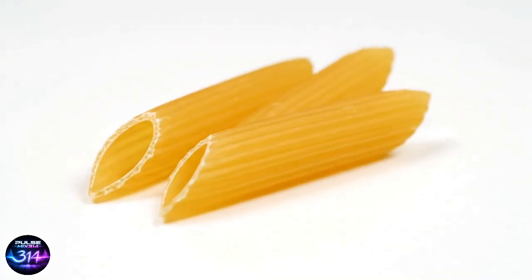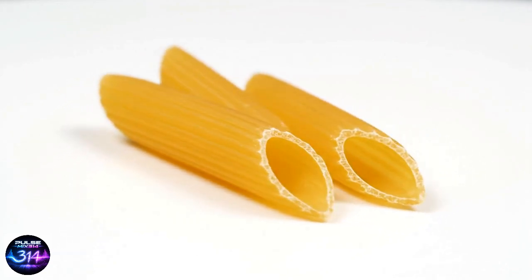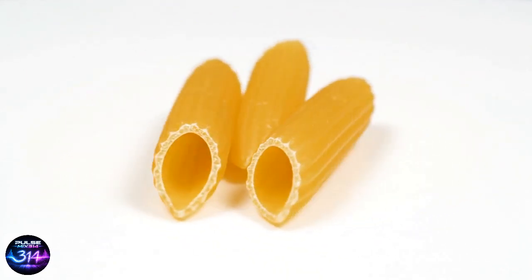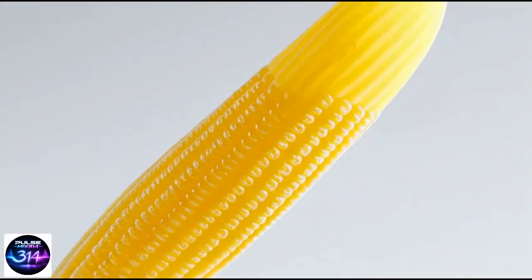Fusilli works beautifully in pasta salads because its shape holds dressing and small ingredients together well. The name comes from the Italian word for spindle, referencing the tool historically used to shape the pasta by hand.